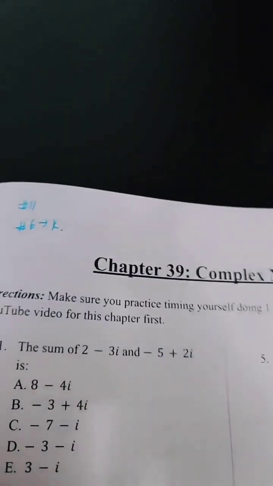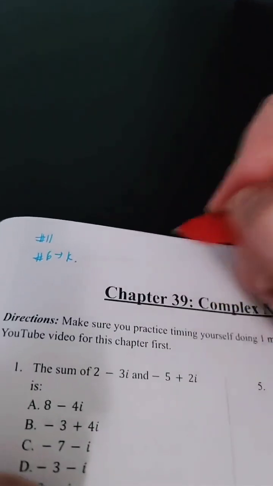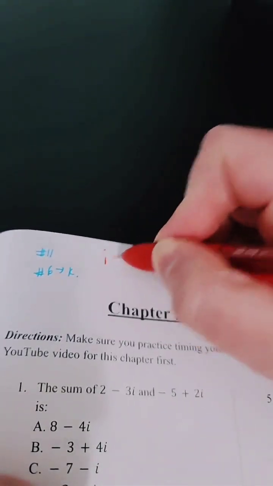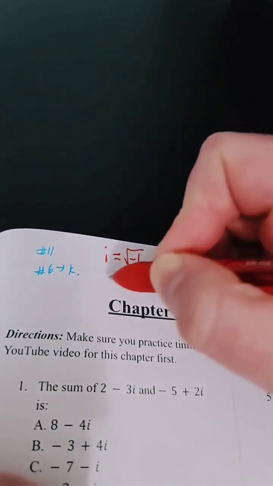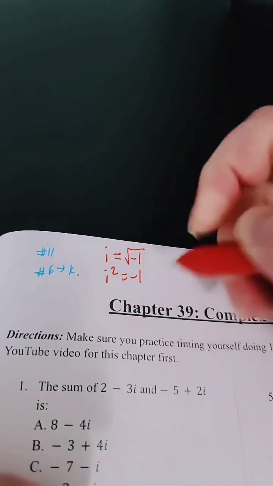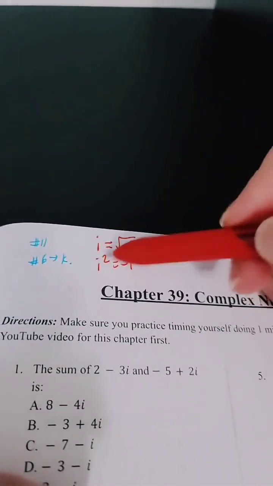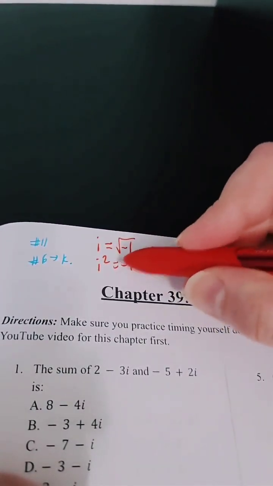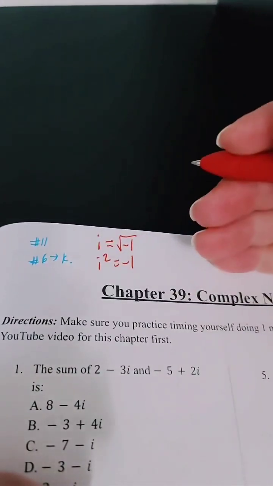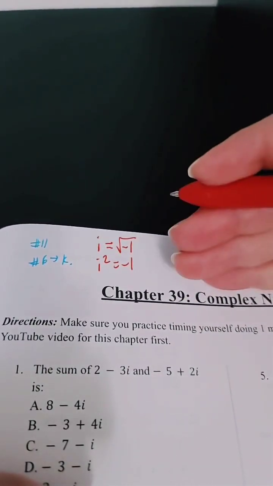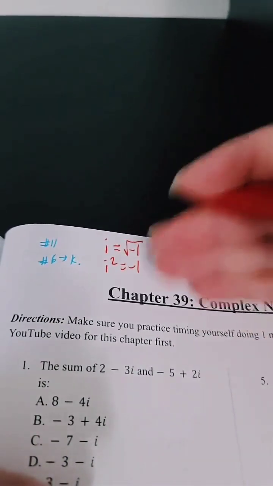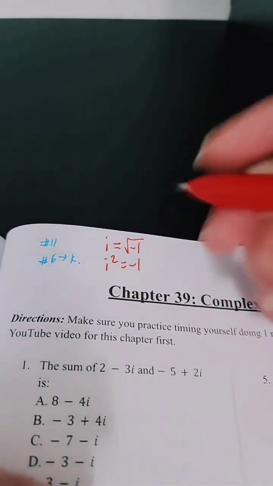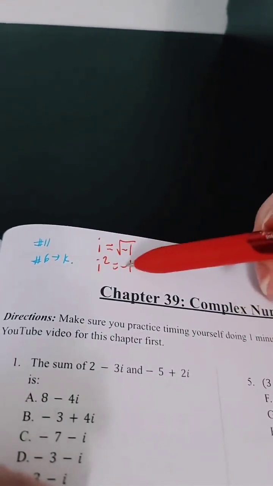With complex numbers, what you need to remember before you get started is that i is equal to the square root of -1. i squared is equal to -1. I say the most important one is i squared is equal to -1. That's the one you're going to see used most often, because you use it for rationalizing in these types of problems. So that's the one you really need to remember the most.